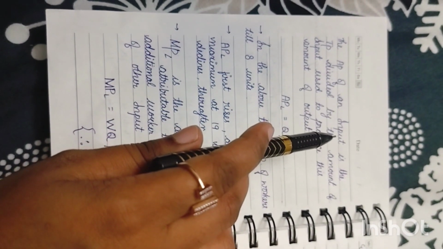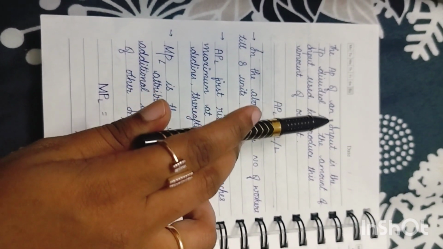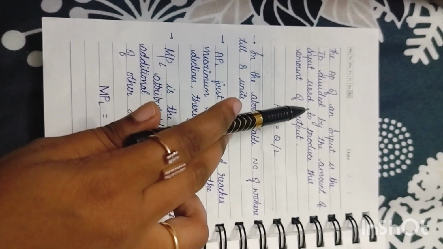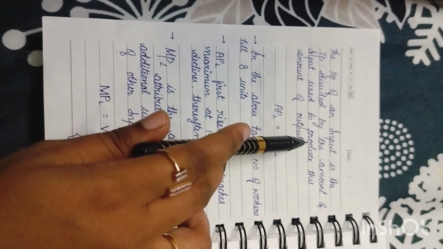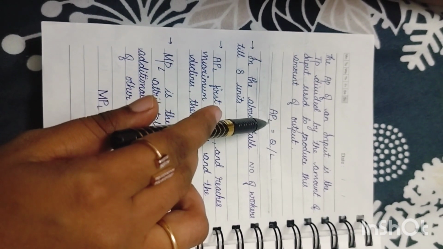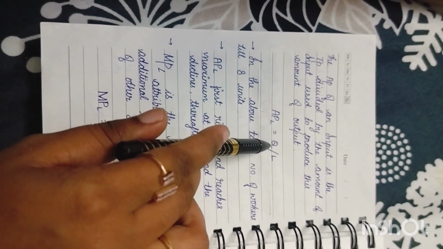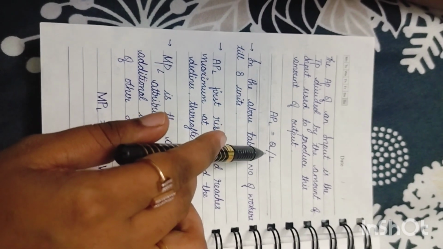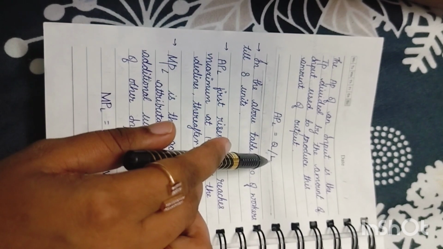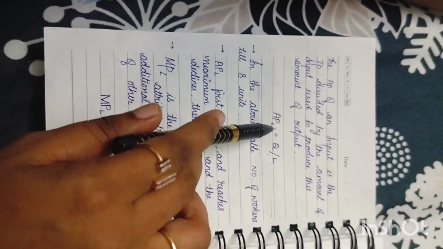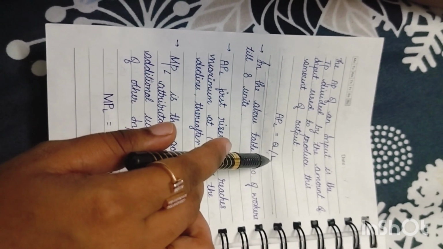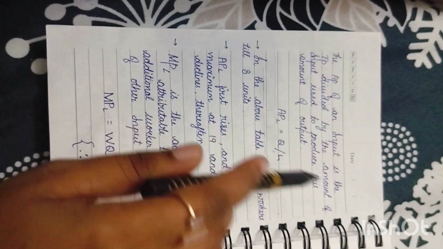Here the input is labor. So the average product of labor is the total product divided by the amount of labor used to produce the amount of output. So here the average product of labor is equal to the amount of output divided by the amount of input used to produce the amount of output. Here L is considered labor, which is the input.